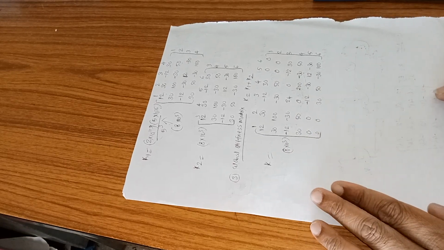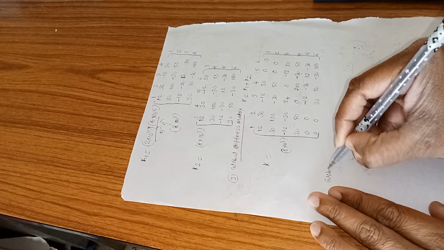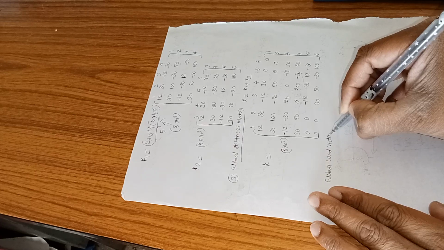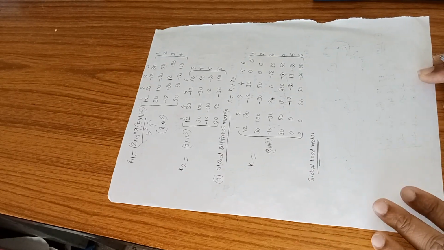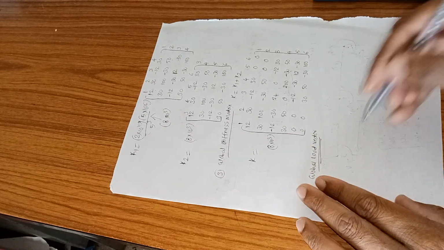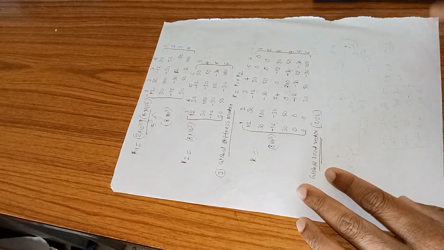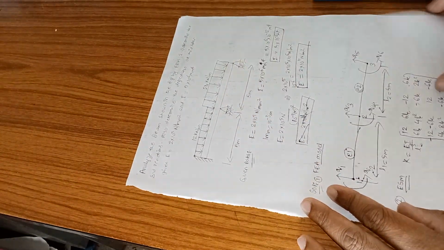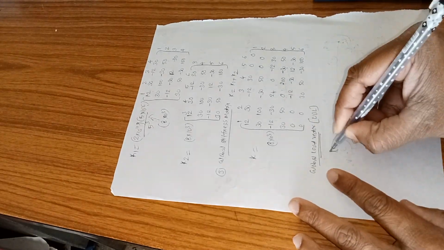Once you finish writing the global stiffness matrix, the next thing is to write the global load vector. We have already obtained the derivations of the global load vector for a uniformly distributed load, for a uniformly varying load, and for a point load. For a point load it's going to be normal, but for a uniformly distributed load, you can see clearly that in this problem there is a uniformly distributed load all over. So whenever you have a uniformly distributed load, understand that the formula is going to be this.